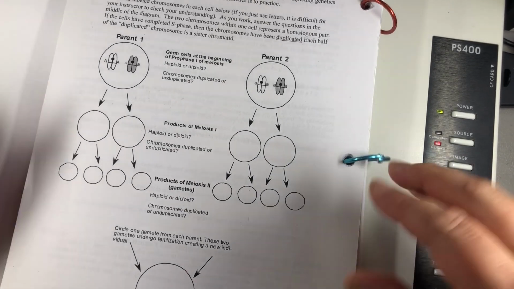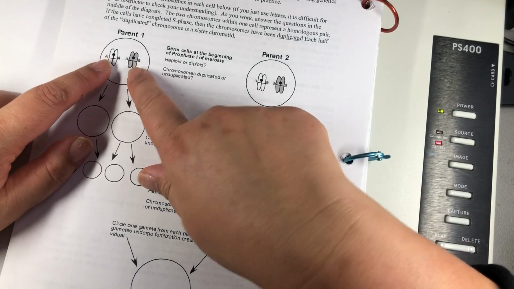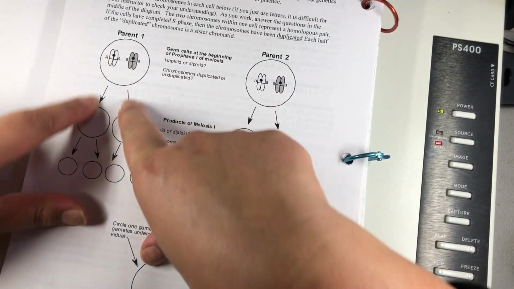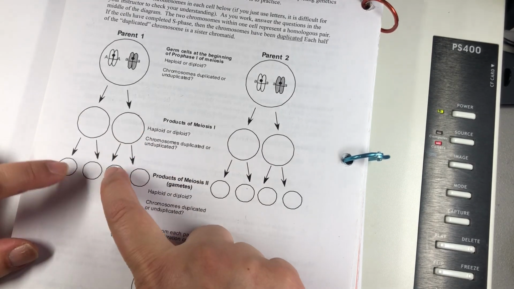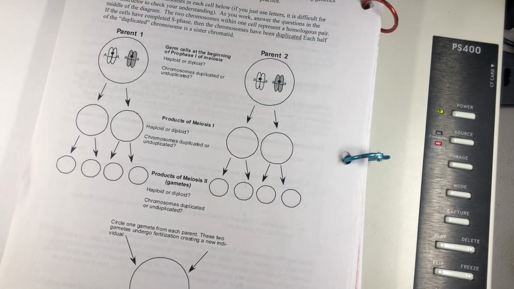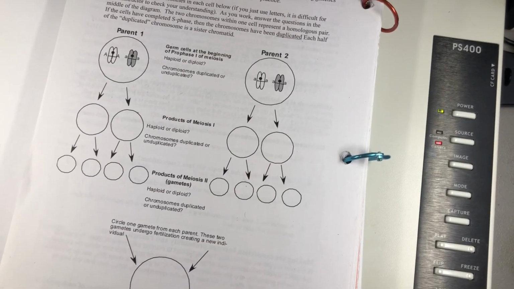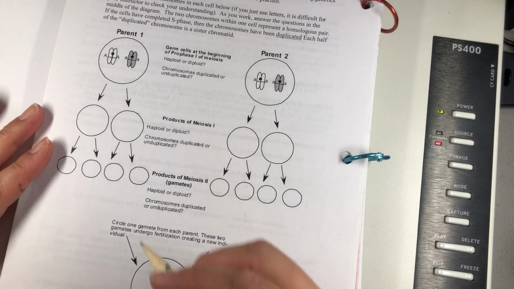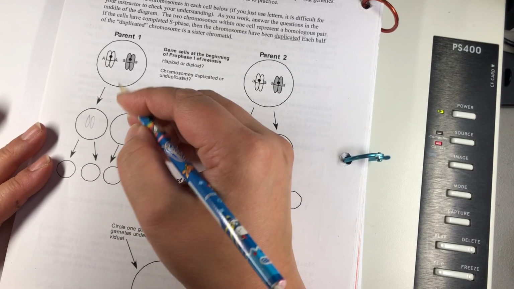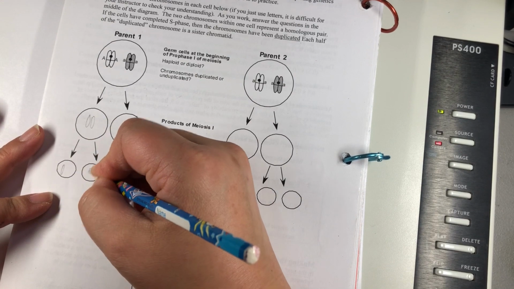Okay, so with this, and this is on page 144, all I'm looking for is during meiosis 1, these two are going to split up, correct? And then during meiosis 2, the sister chromatids are going to split up. Okay, so I need a pencil. So basically you're going to have this situation and then this. And then these are going to split up.